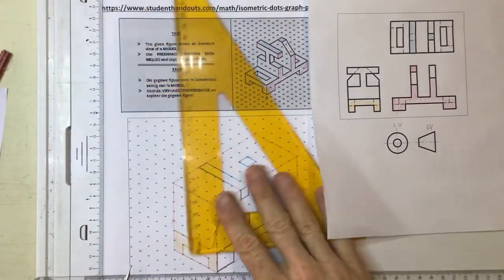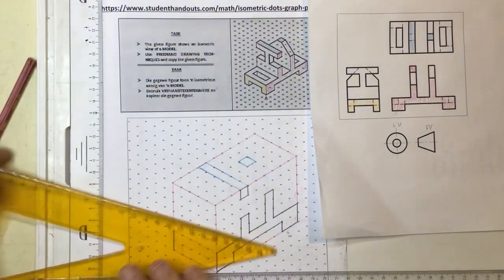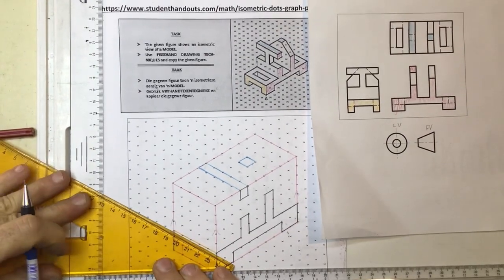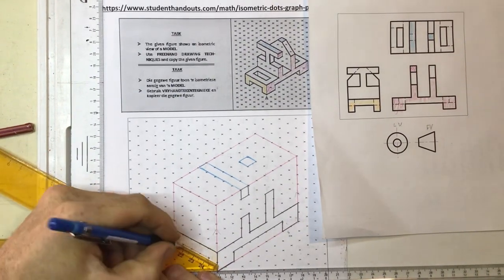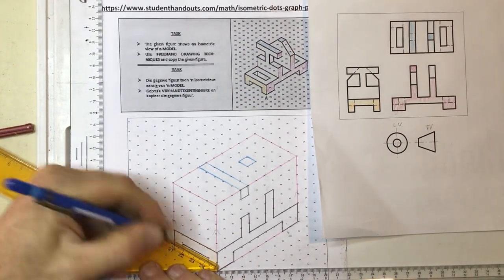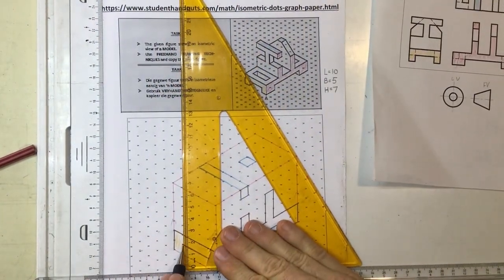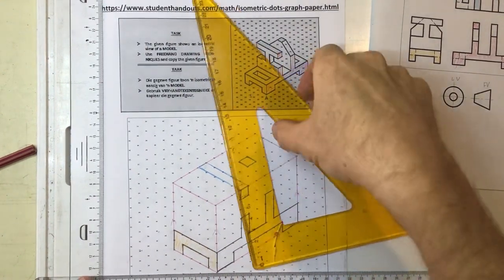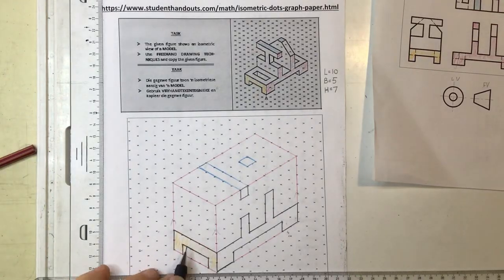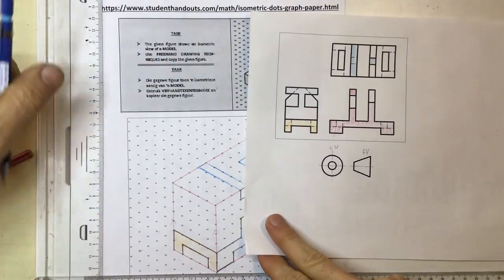Let's just draw in this part nice and dark. That part is done nice and dark. That part is done nice and dark. Go. It's done there. It's done there. Right, you can begin to see the isometric picture beginning to develop over here. Okay, let's have a look at drawing in all that information from this left view onto this piece over here.